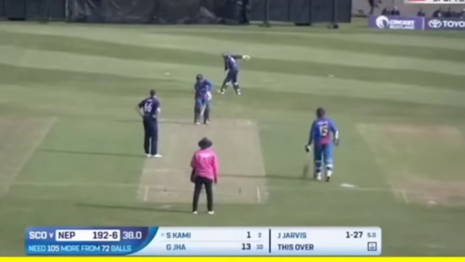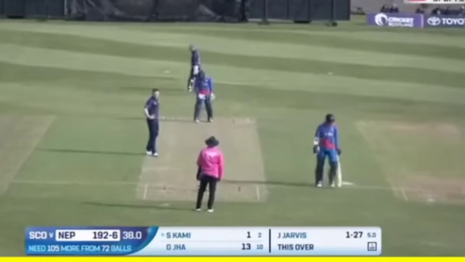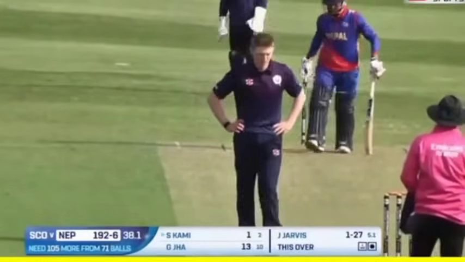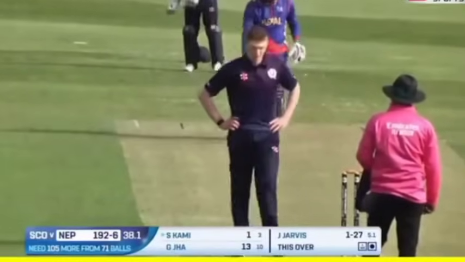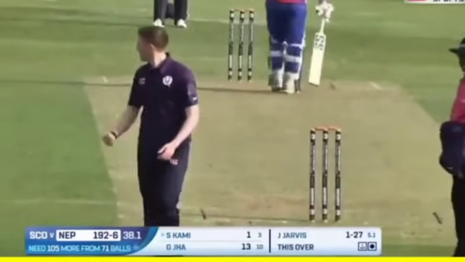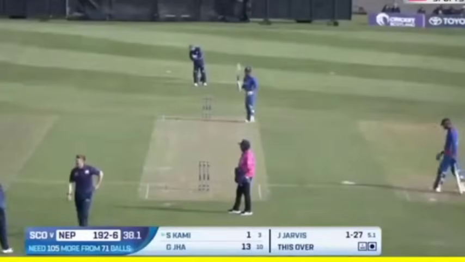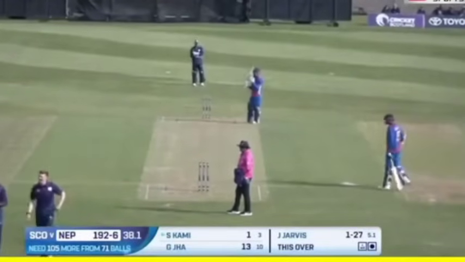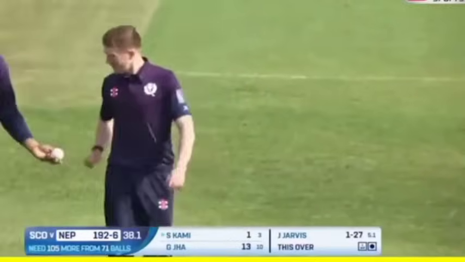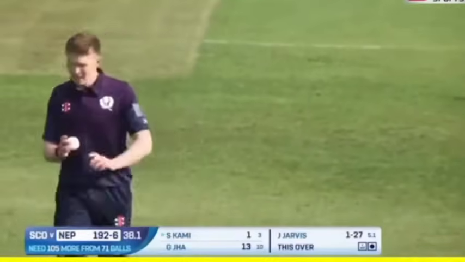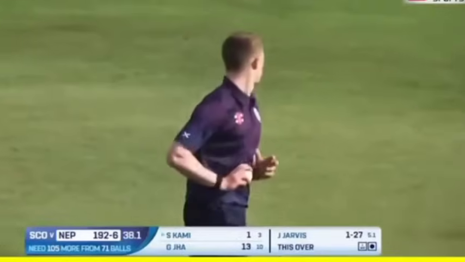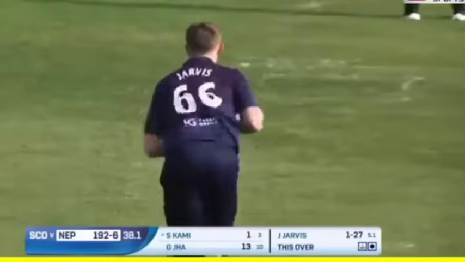Beauty, somehow misses everything, this one. Sampal Kami completely squared up, ends up facing down the wicket. Easily could have hit the off stump. Just a wry smile from Jack Jarvis there. A little word with the umpire. He can't quite believe that missed everything as well. But it's just been a good contest in general, these two. Throwing punch and counter punch.